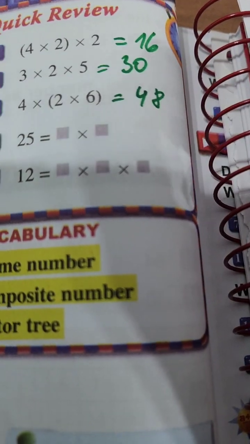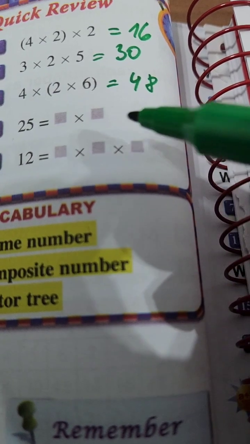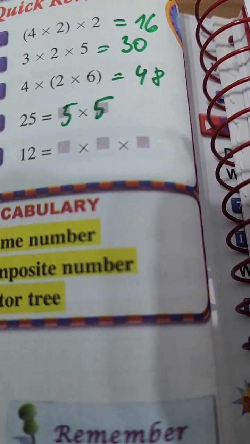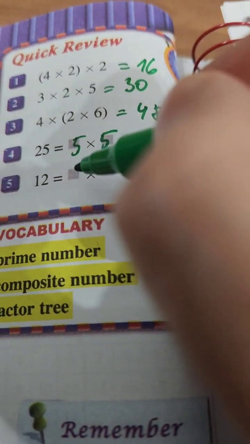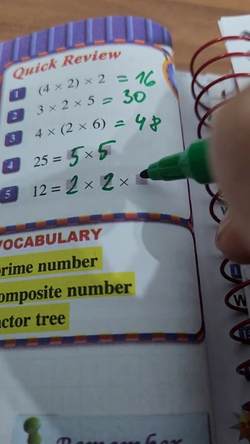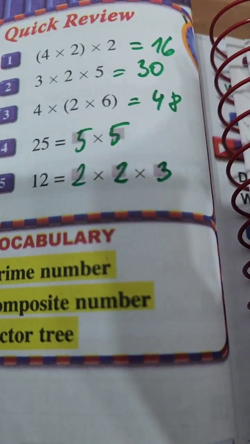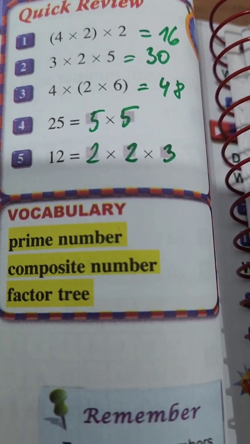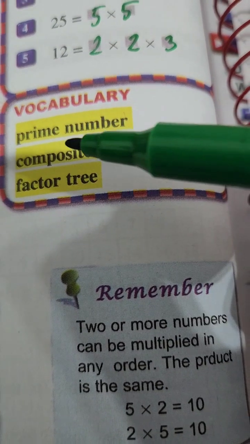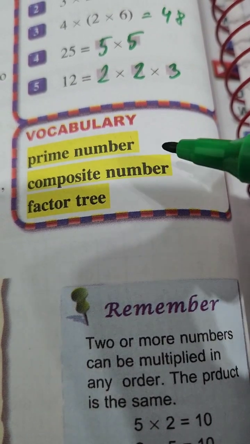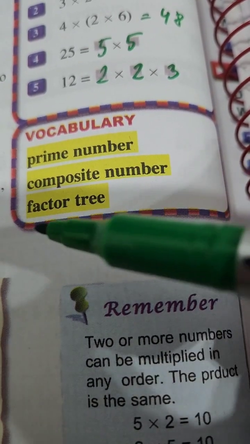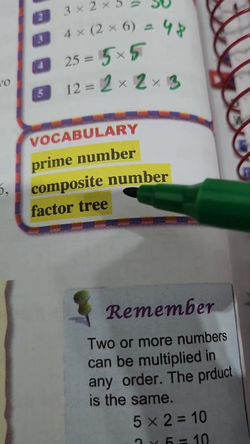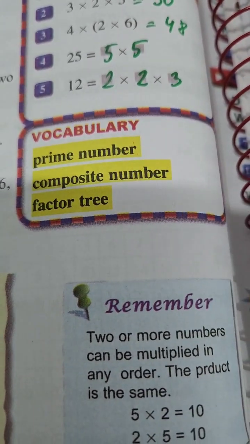48. Now we have here 25. We can write as what times what. It will be 5 times 5 is 25. And we have 12. And 12 we can write as 2 times 2 is 4 times 3 is 12. So this is finished. And now we are going to learn something new about prime number, composite number, and factor 3. So what it will be prime number, what it will be composite number, and factor 3, we will look here.